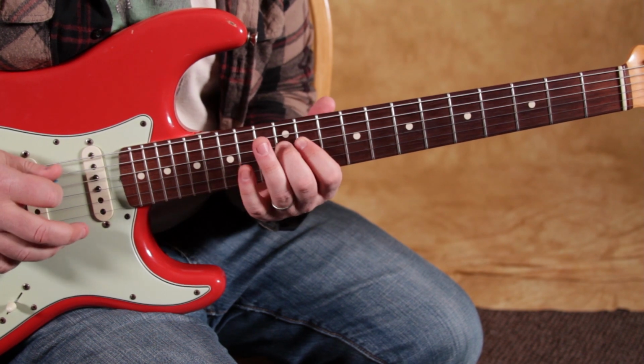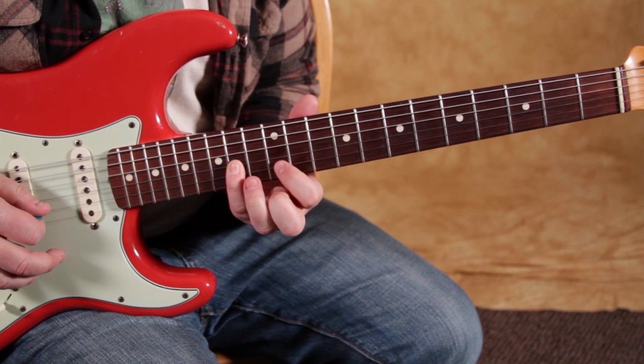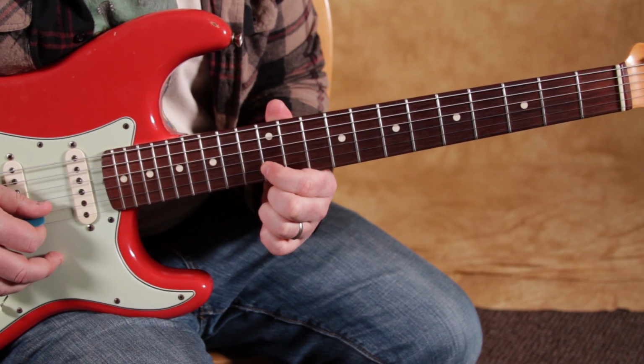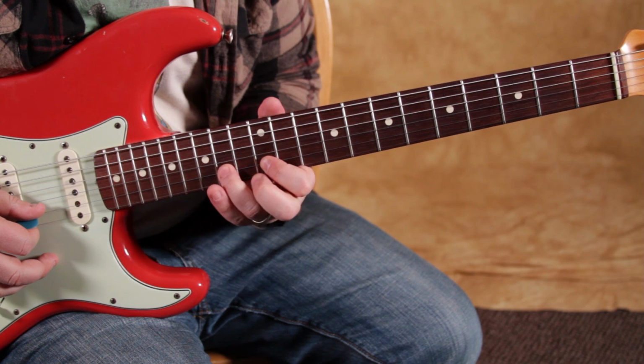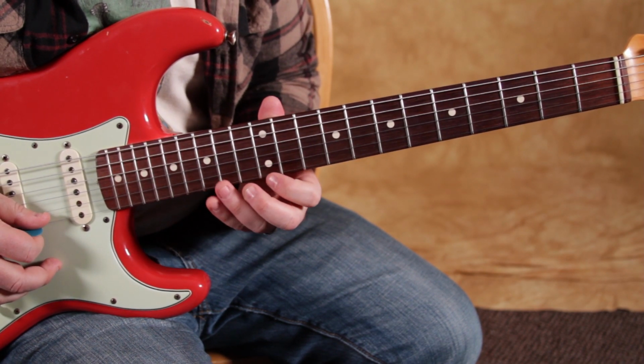14, 11, 12, 14, 11, 12, 14. And now we do a finger change. We're going to get our index to the 12th fret of the B, and we're going to do 12, 14, 15, 12, 14, 15 on the high E.